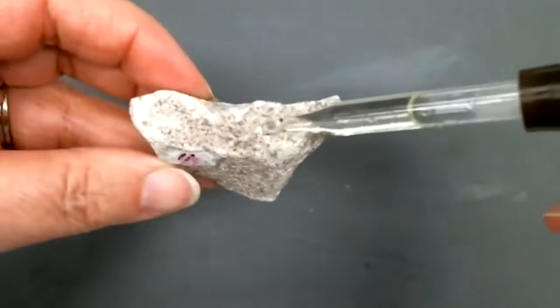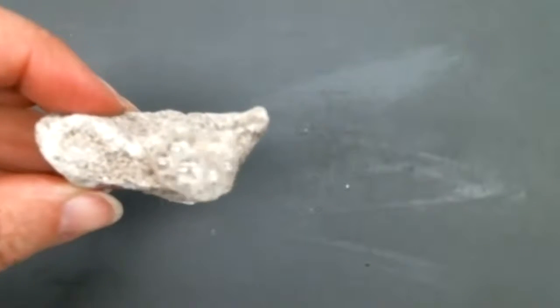All right, number 11. Yes, that is limestone.